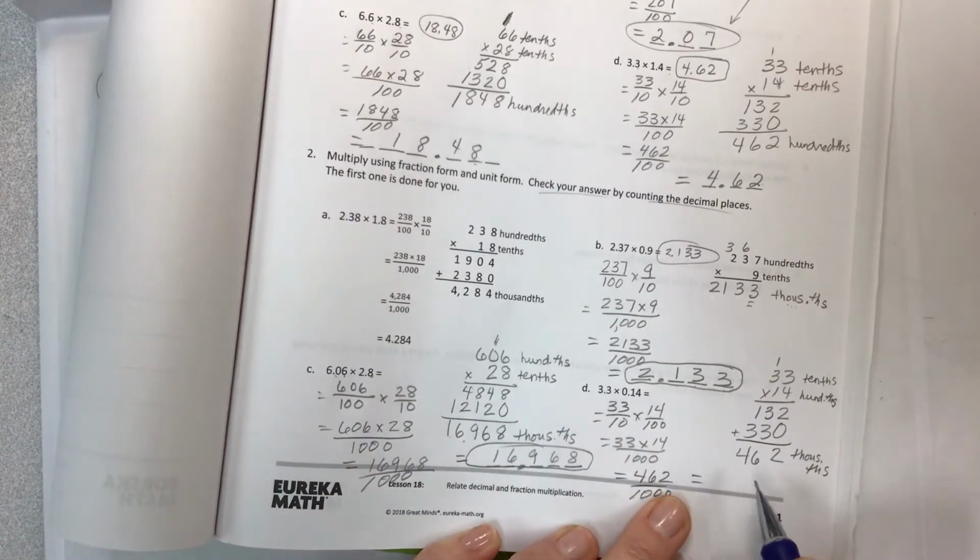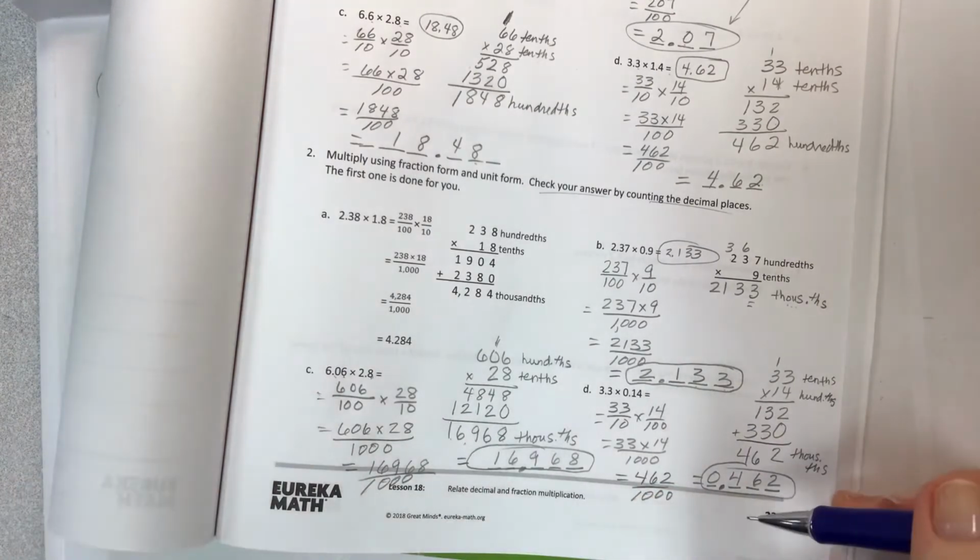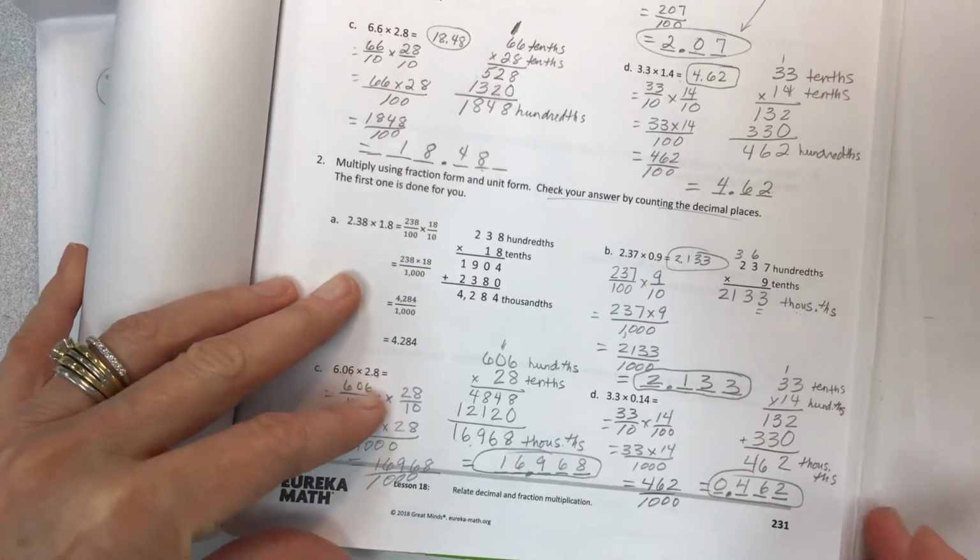And now we can write it in standard form. Okay, again, where is the thousandths place? It's 3 positions to the right. So now I only have a 3-digit number, 462. Hold the ones place with a 0, and you have your final answer in standard form, just like that.